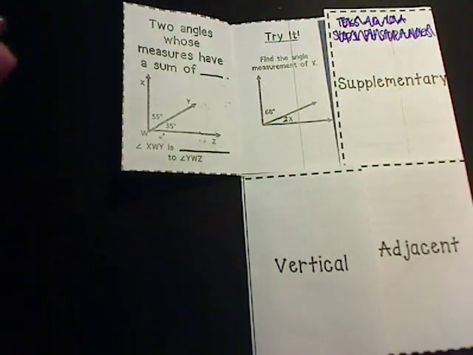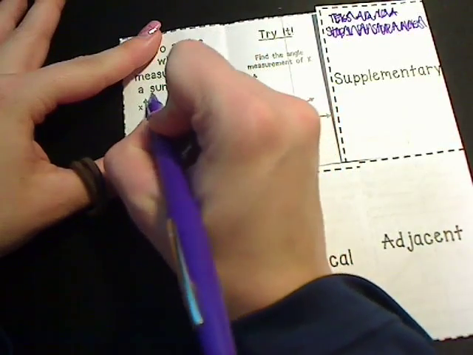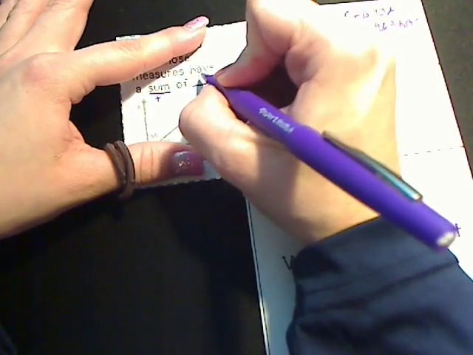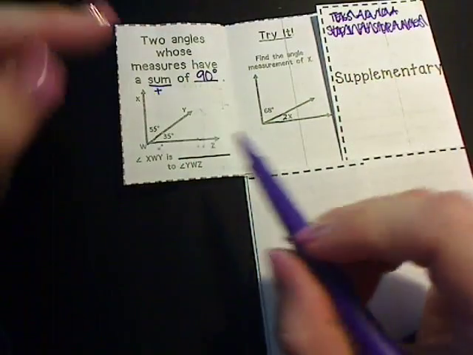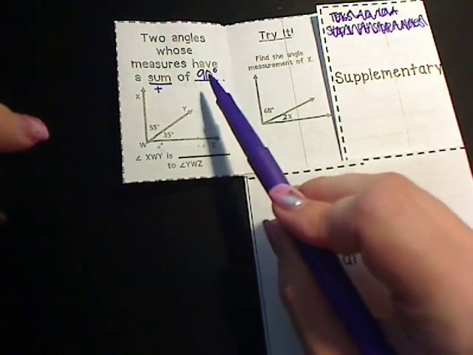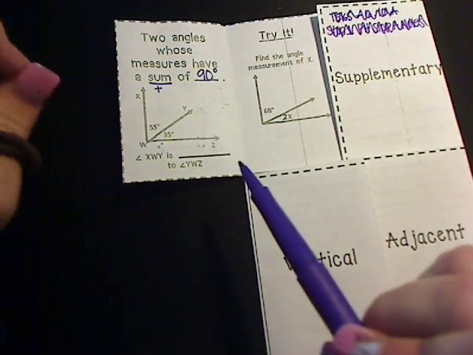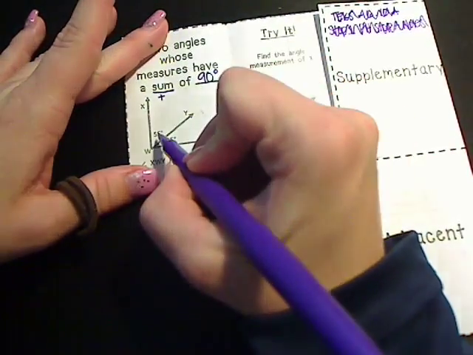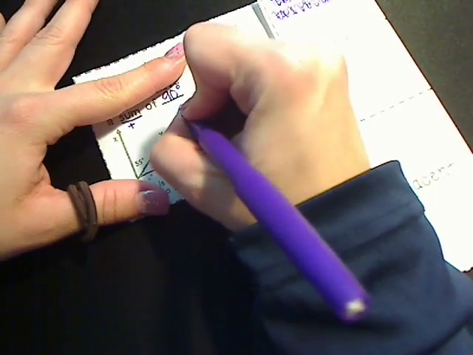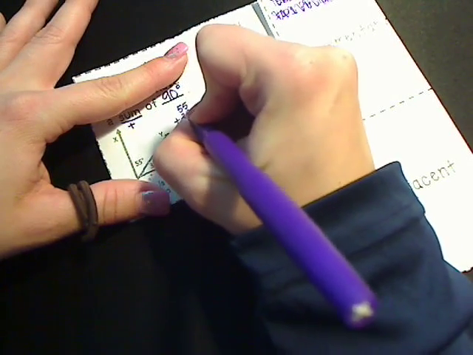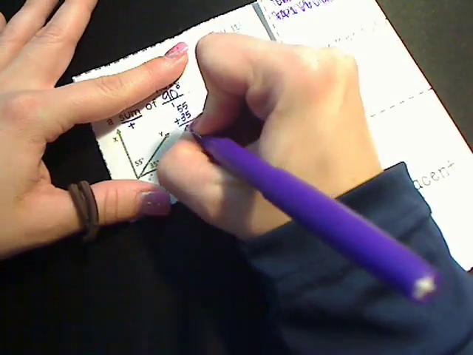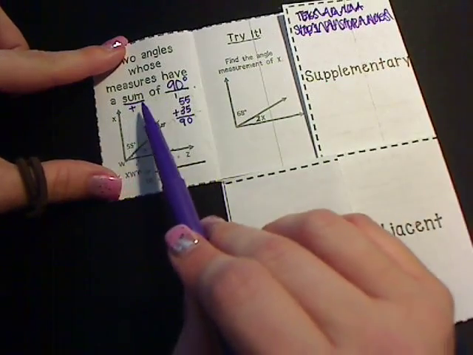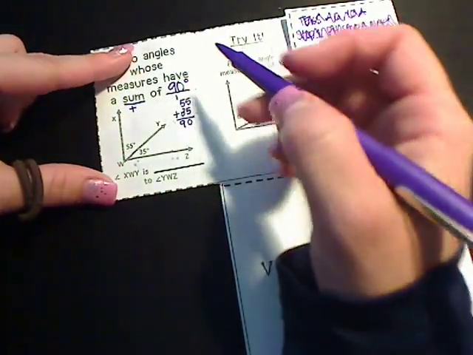So if I open up this flap, 2 angles whose measures have a sum, we know that sum means to add. So when I add 2 angles together, they have a sum of 90 degrees. So if I add those 2 angles together and they equal 90 degrees, then they are considered complementary angles. Okay, so let's see. I've got this angle 55 and this angle 35. Well, if I added 55 plus 35, that does equal 90. So since these 2 angles add together to equal 90 degrees, or they have a sum of 90 degrees, that means that they're complementary.